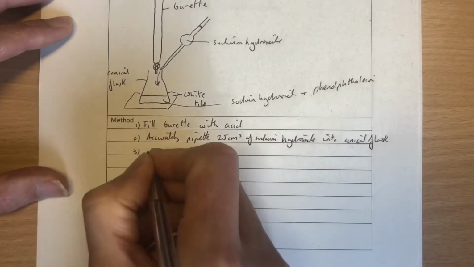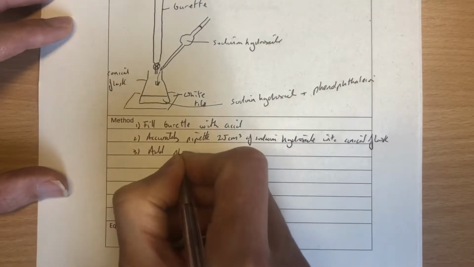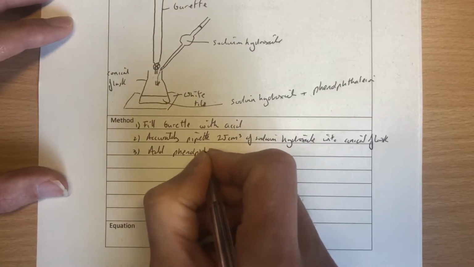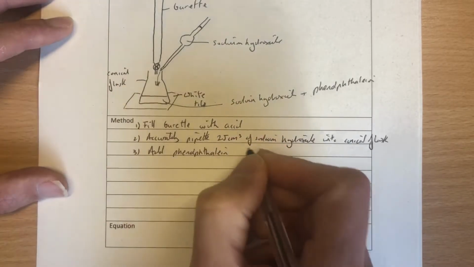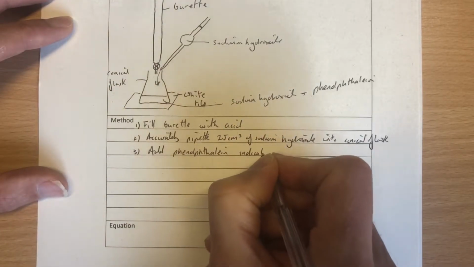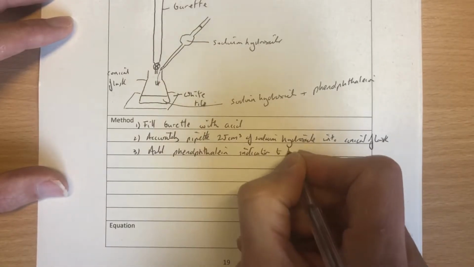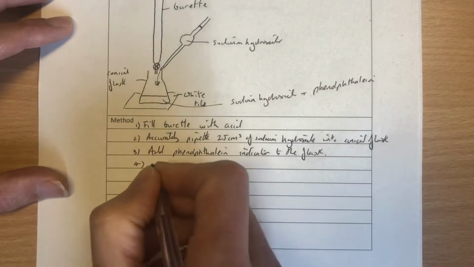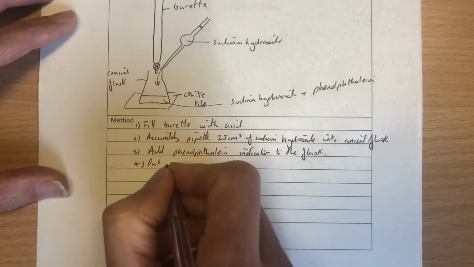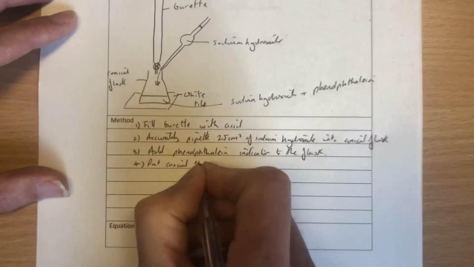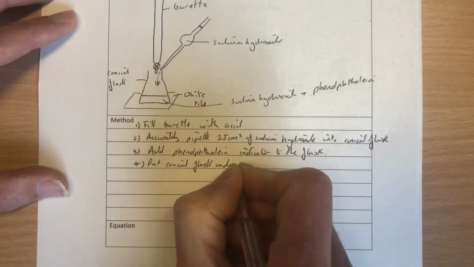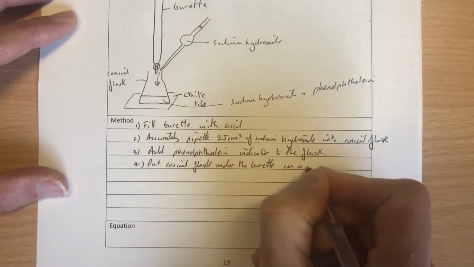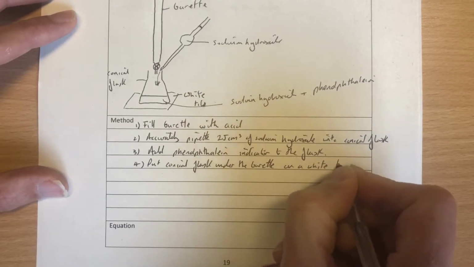3, we're going to add phenolphthalein indicator to the flask. 4, we're going to put the conical flask under the burette on a white tile.